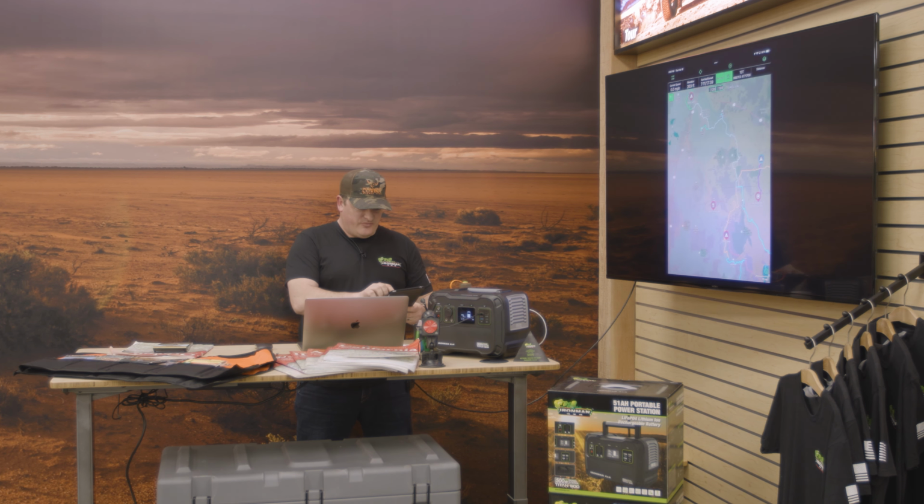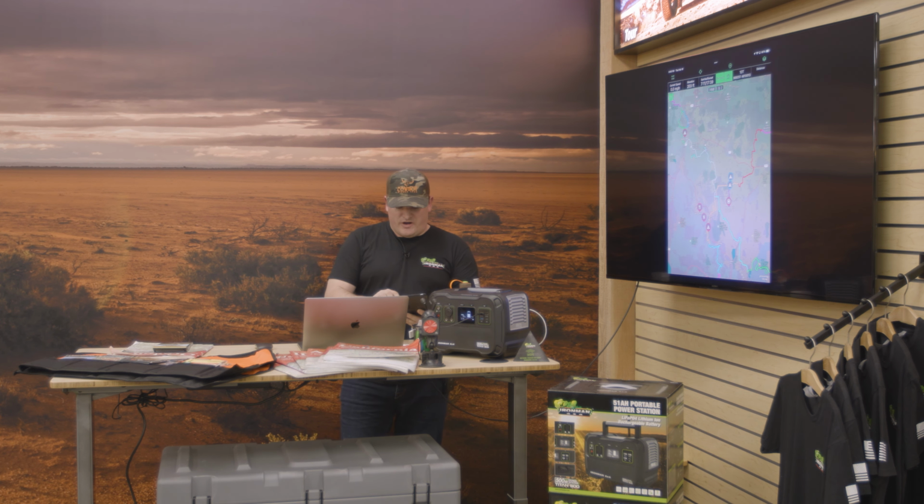That is sort of my process for getting that route loaded and ready to rock and roll. Now, all that data transferred over, which is really nice. It's all attached to your account.